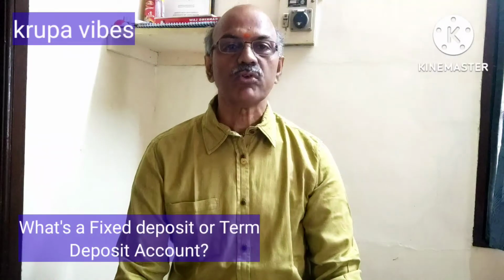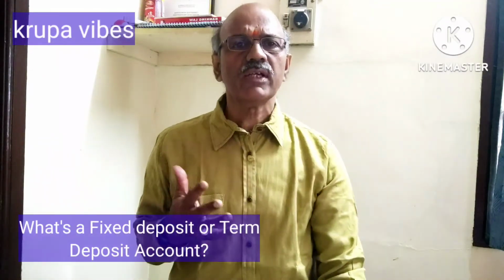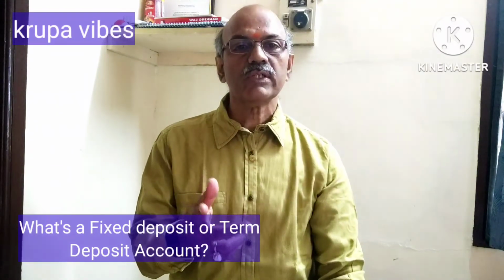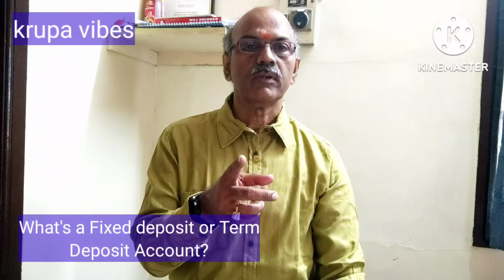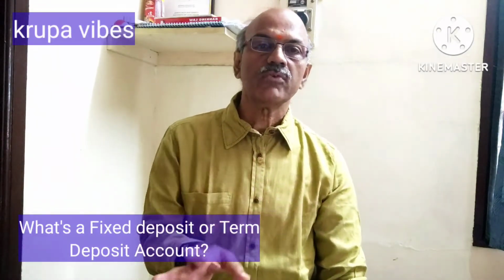Now, the third account which is very popular is a fixed deposit account. What is a fixed deposit? What is fixed in the fixed deposit? Everything is fixed. The starting date to end date is fixed. The amount is fixed. The period and the percentage of interest are fixed. Who can withdraw the money is fixed. So everything is fixed in a fixed deposit. That's why it is called a fixed deposit or a term deposit, because it is done for a particular term.